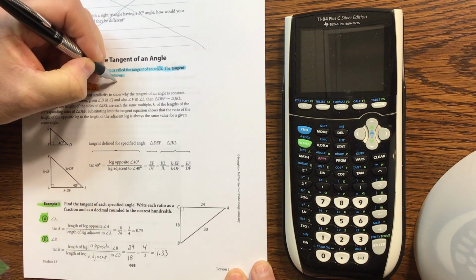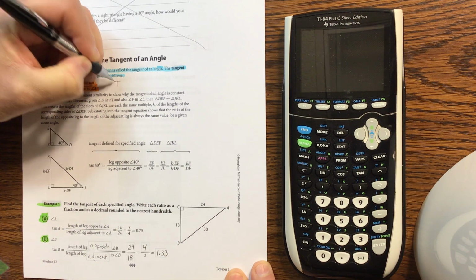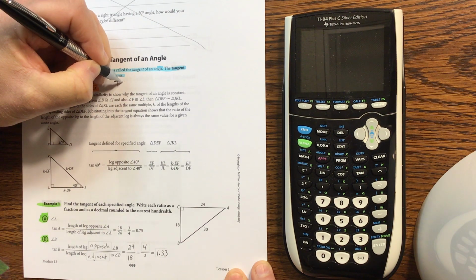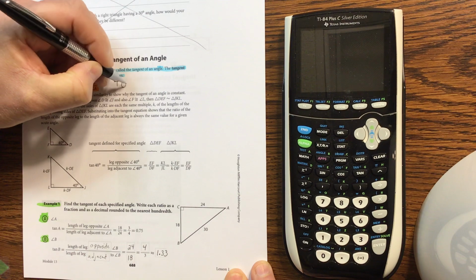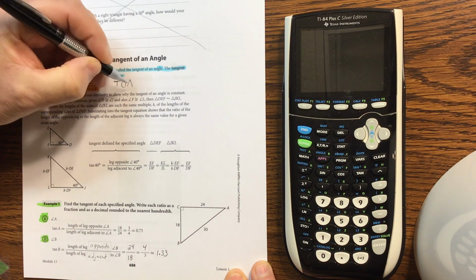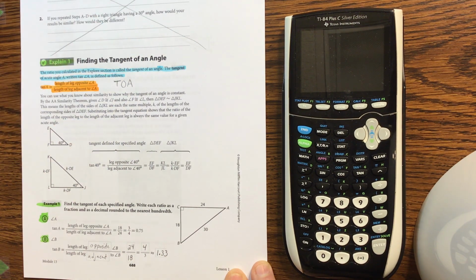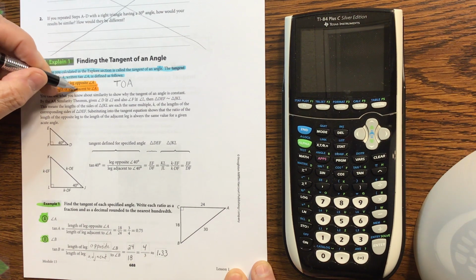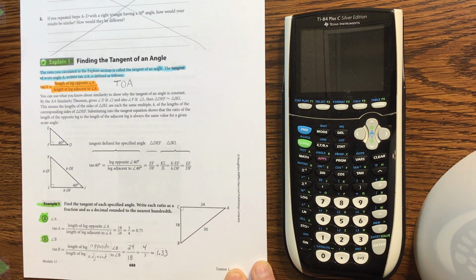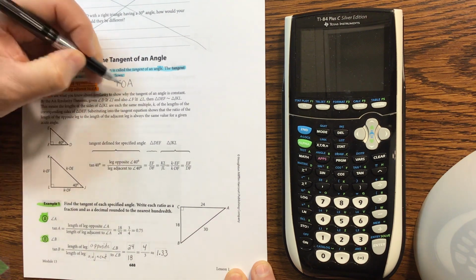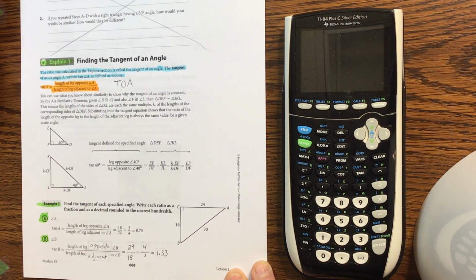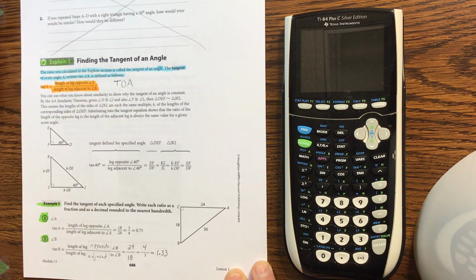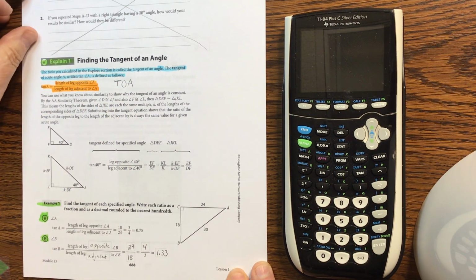So if you want to find the tangent of any angle, tangent is always the opposite divided by the adjacent. TOA. So a quick shortcut way of remembering tangent: tangent is opposite over adjacent, or TOA. We'll go into more details later, okay?